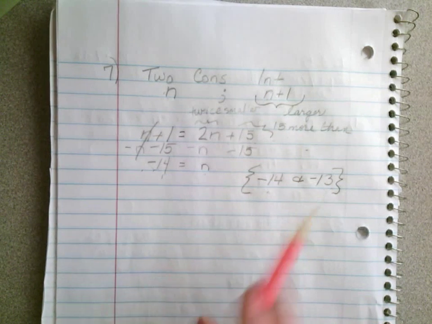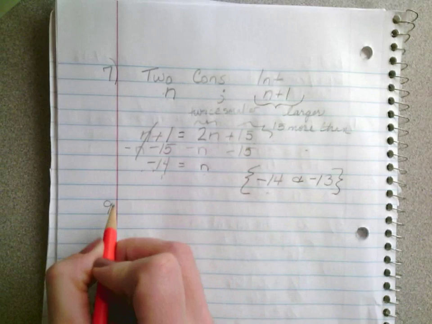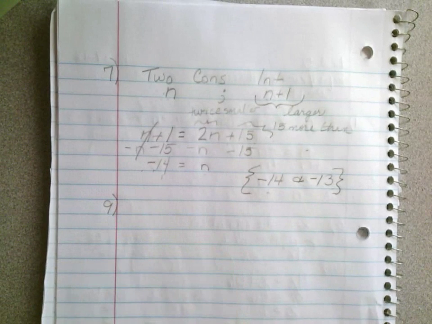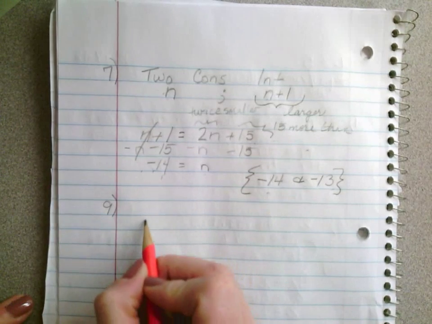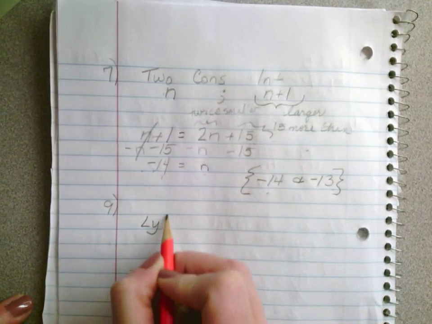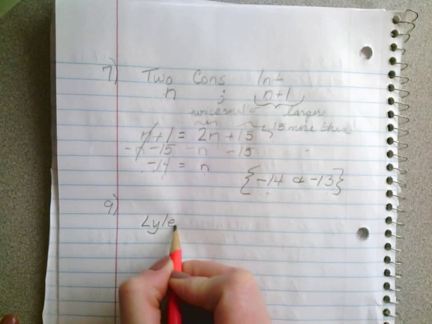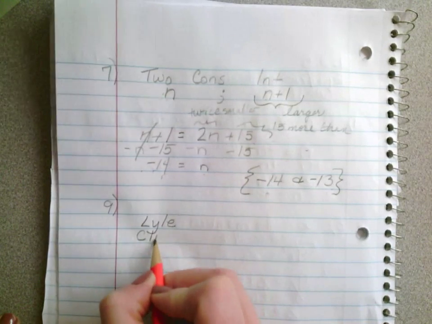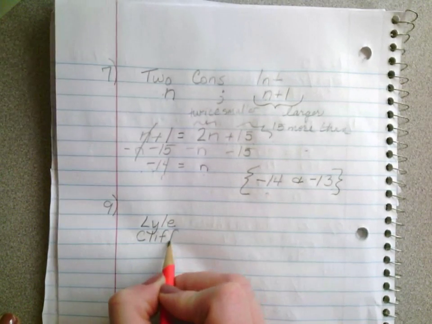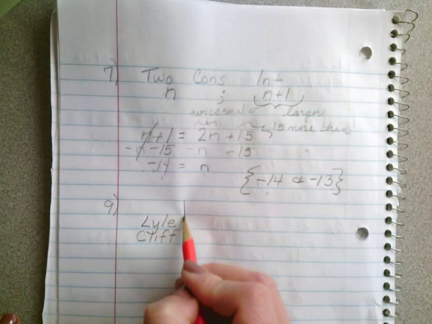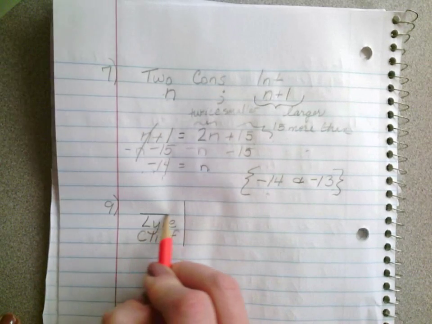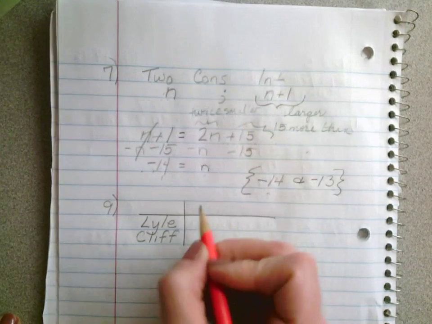Okay, look at number 9. Tell me what information you are learning about Lyle and Cliff. Something about their shoe size maybe, or how many pizzas they can eat. What are we learning about our friends Lyle and Cliff? Yep.